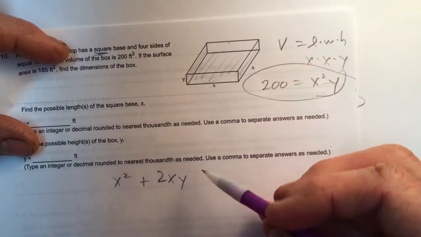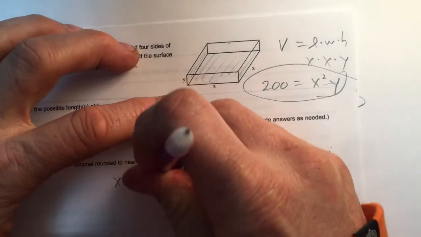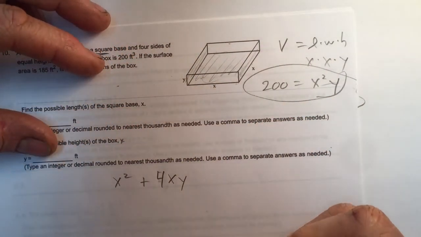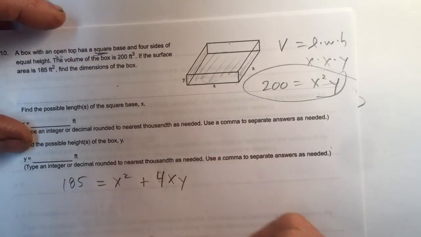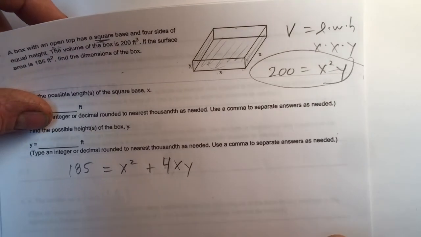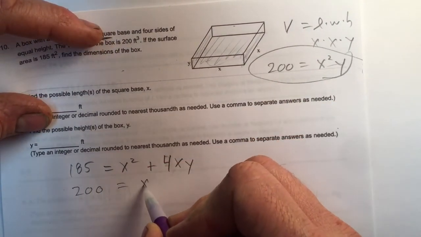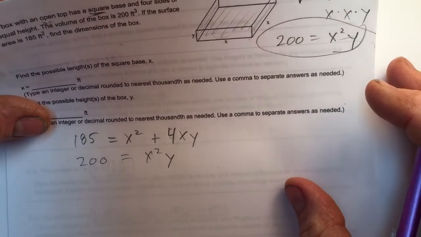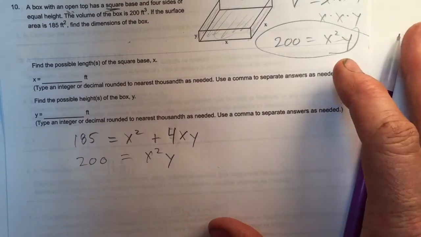And that's x times y as well. So I got 2 of those, so that means I got 4 of them. So I'll just change this to 4xy. Okay. And that's 185. All right, that's my surface area. Here's my volume. Let me write them together. And there's my system of equations.